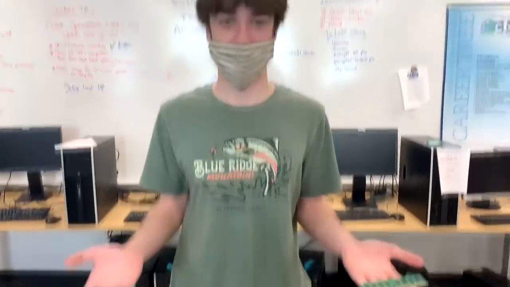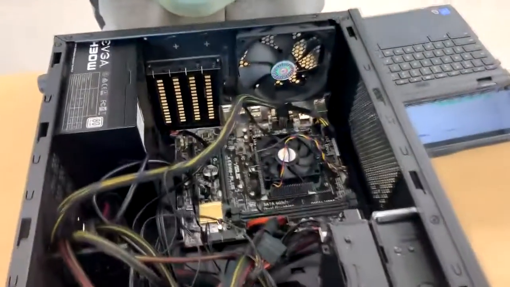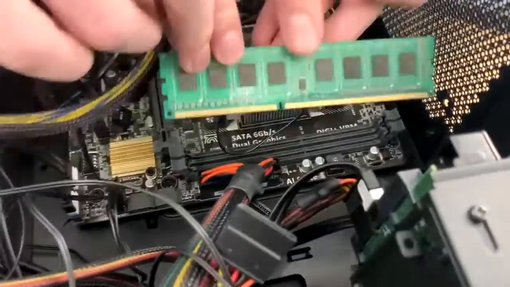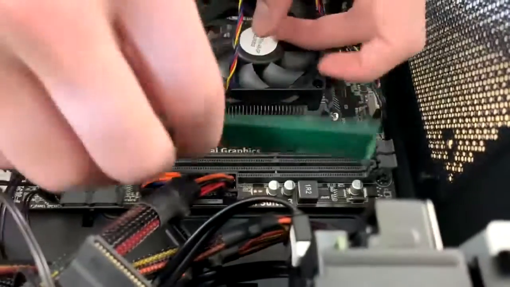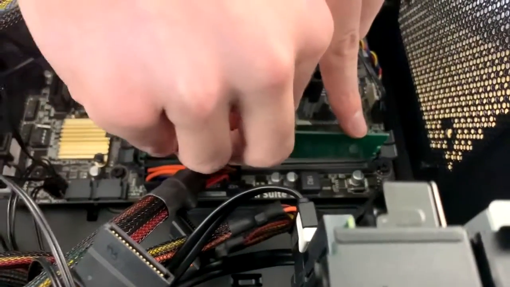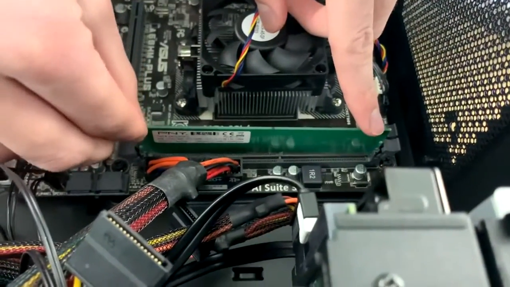If you ever need to insert more than one stick of RAM, then no worries, the process is the same, just repeat it once over. Again, make sure the notches are aligned correctly and the locks are open. Then, push the sticks into place.